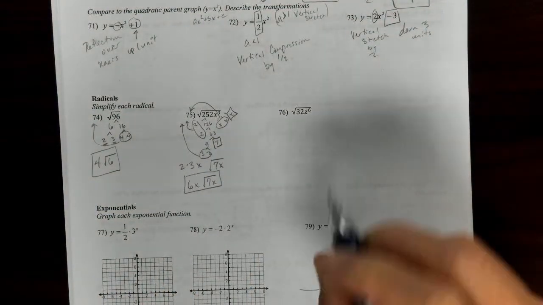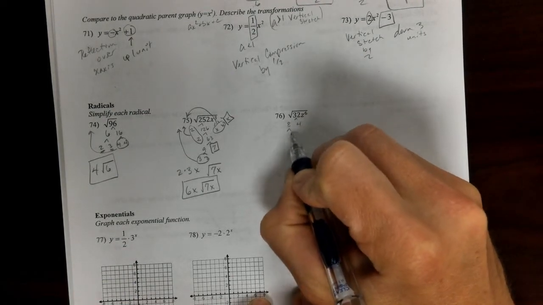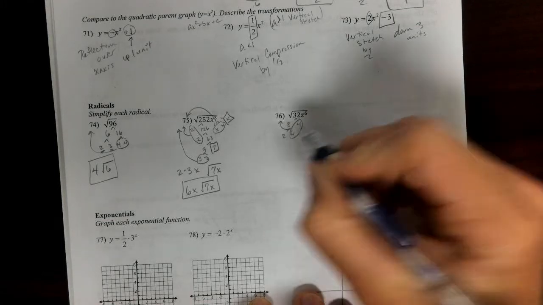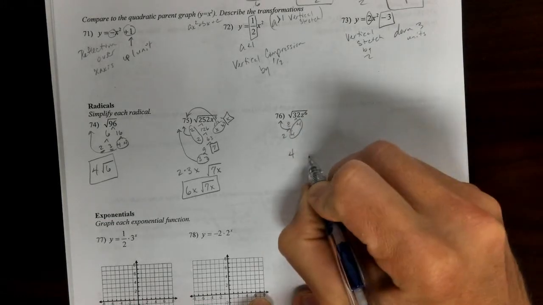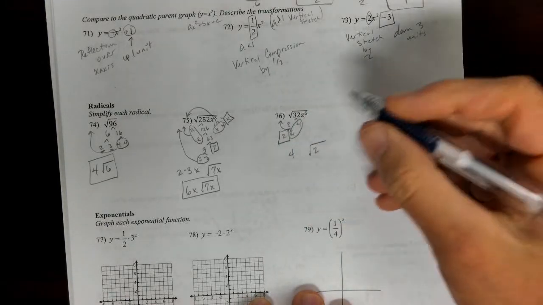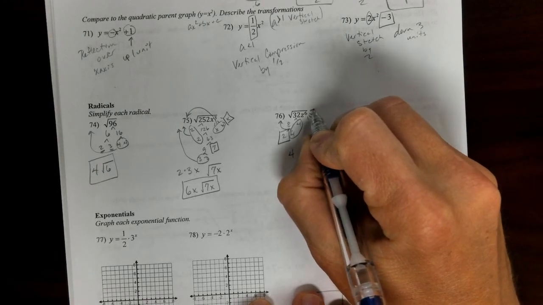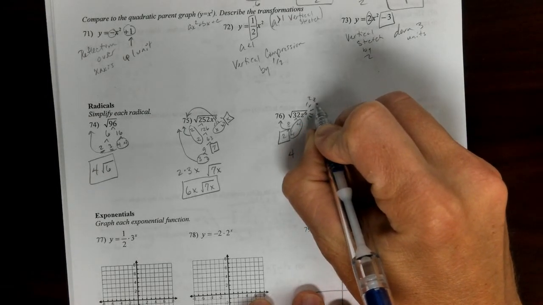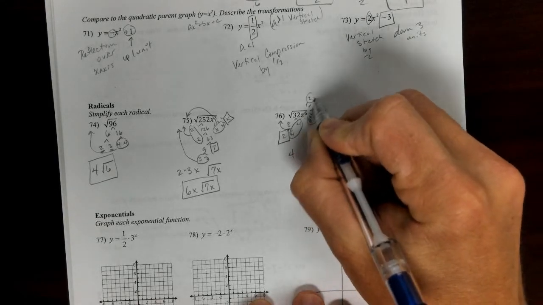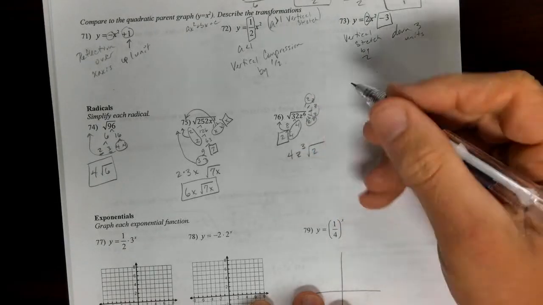Looking at number 76, we're going to break down 32 into 8 and 4. 8 breaks down into 4 and 2. So I have a pair of 4s that's going to come outside. The 2 is going to stay underneath the radical, so we have 4 outside, square root of 2 for a remainder. Now let's look at z to the 6. If I had 6 socks, you've got 3 pairs of socks. So we've got 6 z's, 3 pairs of z's. Pair, pair, pair. So 3 pairs come outside. We have z to the 3rd power with none left over.